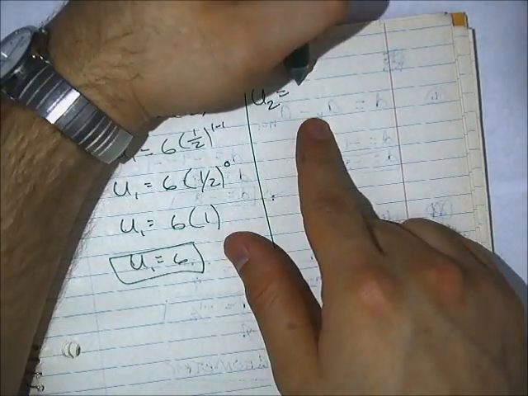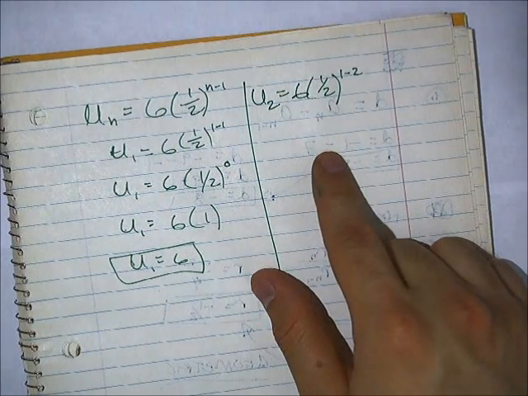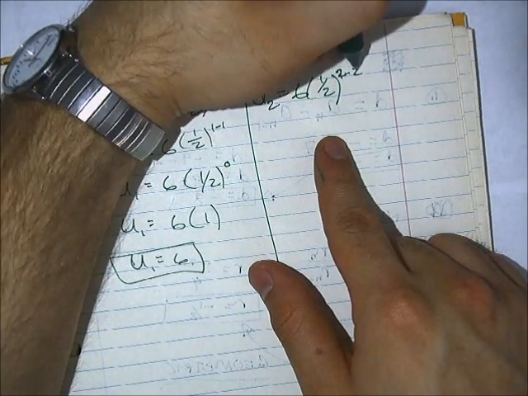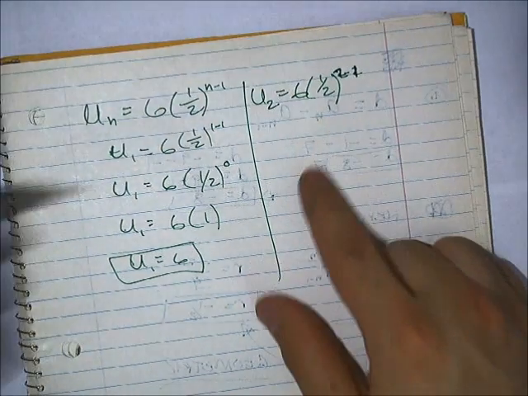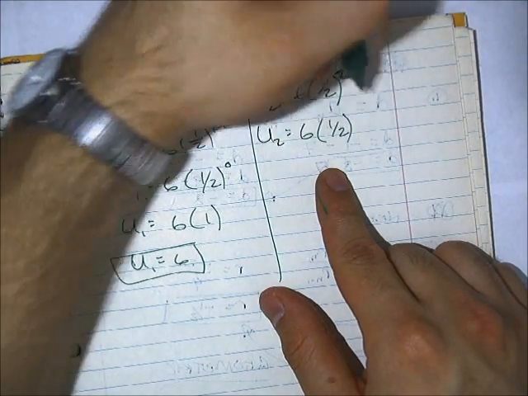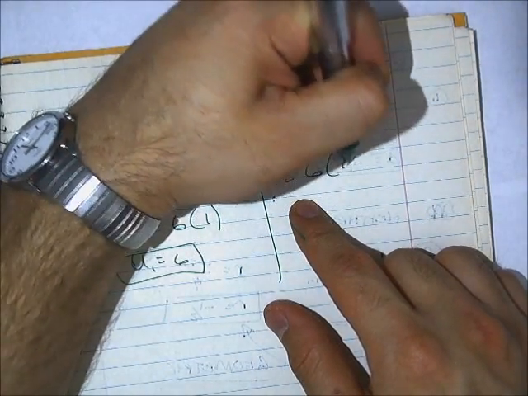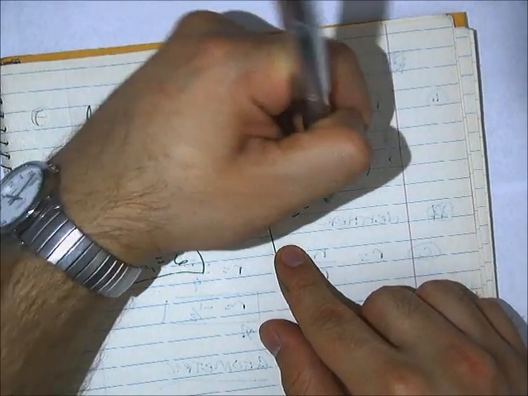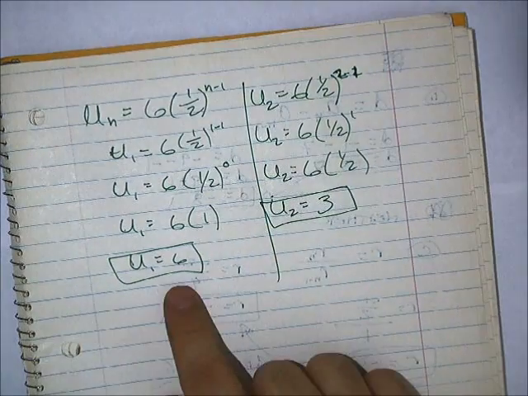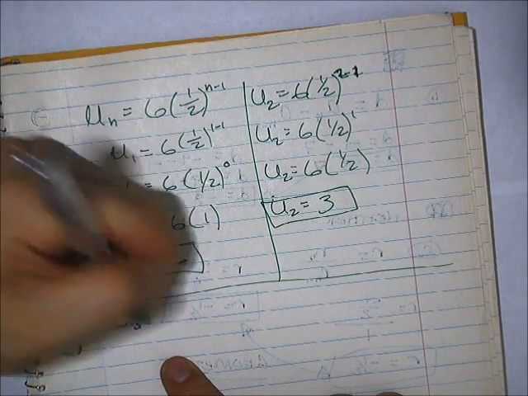U sub 2 is equal to 6 times 1/2 to the 1 minus 2. Oh, sorry, 2 minus 1. It's n minus 1 always. So u sub 2 is equal to 6 times 1/2 to the first power. That's u sub 2 is equal to 6 times 1/2. U sub 2 is equal to 3. So I have 6, I have 3. Let's figure out what u sub 3 is.